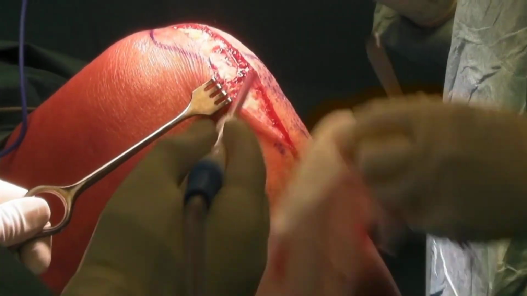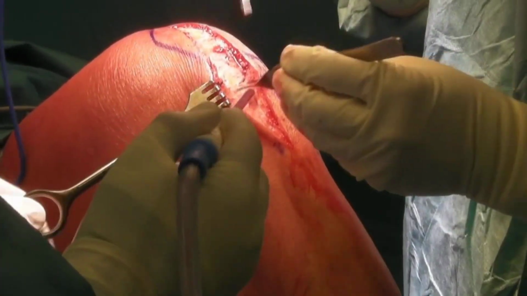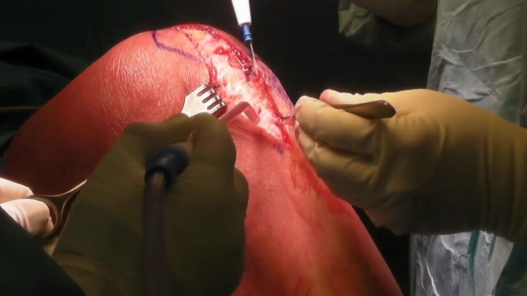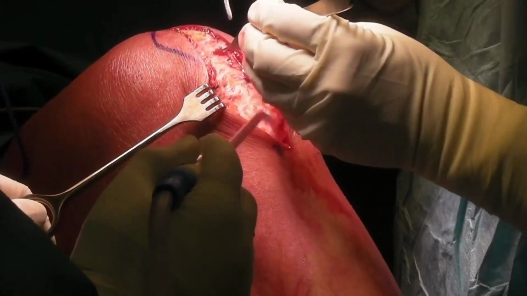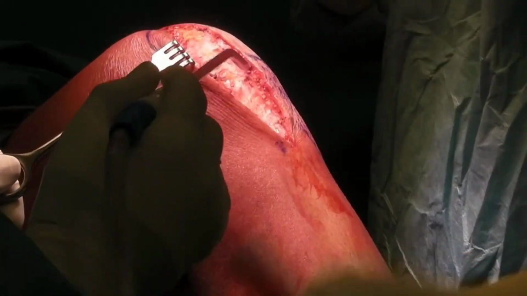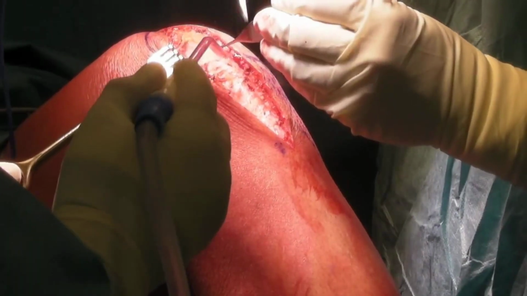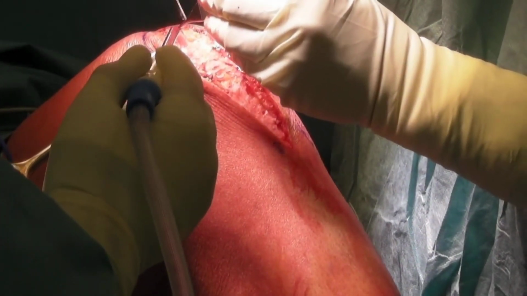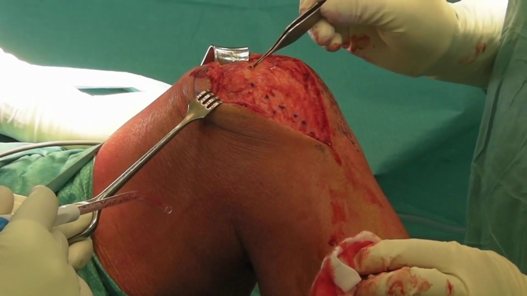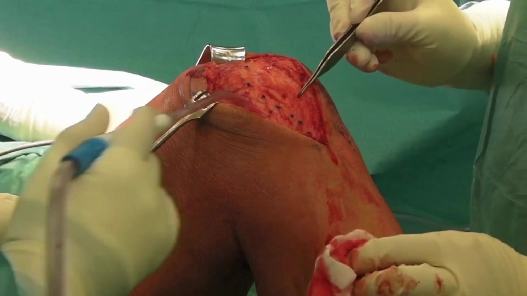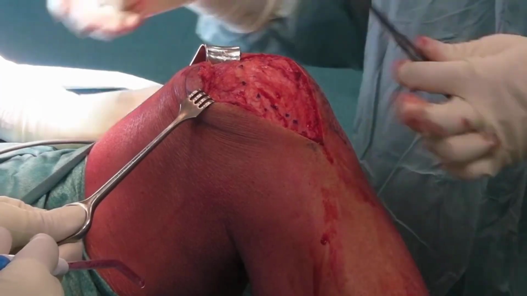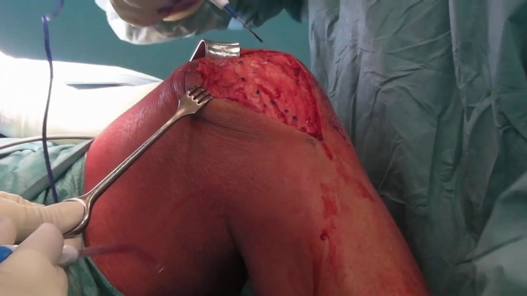Once the skin has been cut and the first hemostasis of the blood vessels has been performed, we go deeper, using an instrument that cuts and burns small arteries and veins at the same time. In a few steps, we reach the joint capsule.